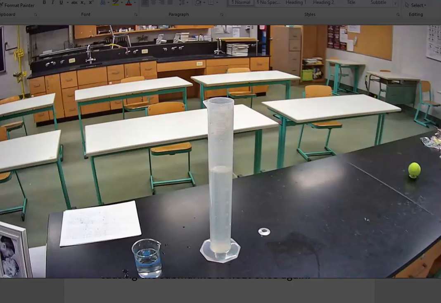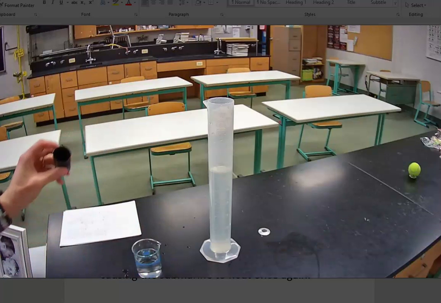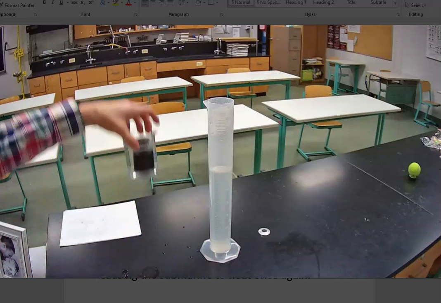Hi everyone, this is Mr. Richmond, and for this video I'm going to walk you through how to do the Alka-Seltzer and penny Submarine Lab. So if you see inside my film canister, I'm going to add my 13th penny to prove to you that this is the minimum amount of pennies that the film canister can hold and still sink.